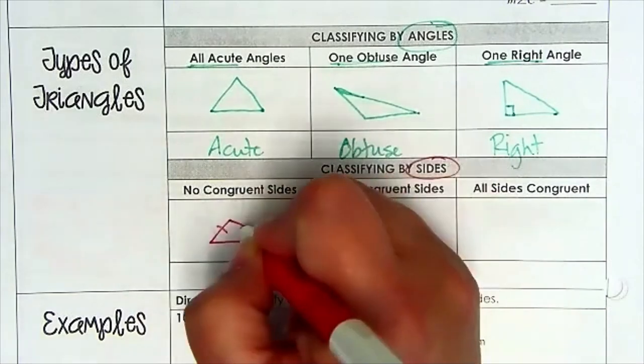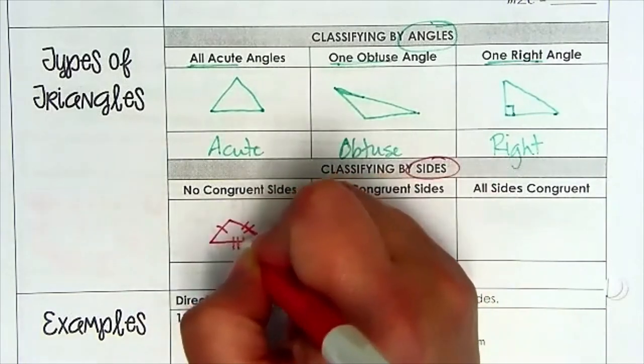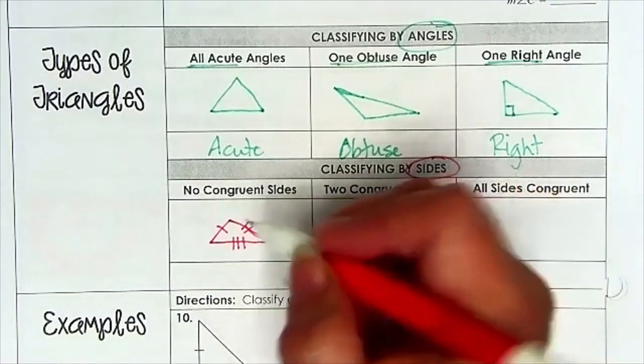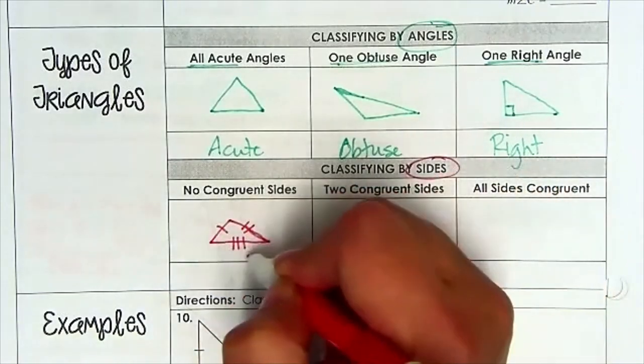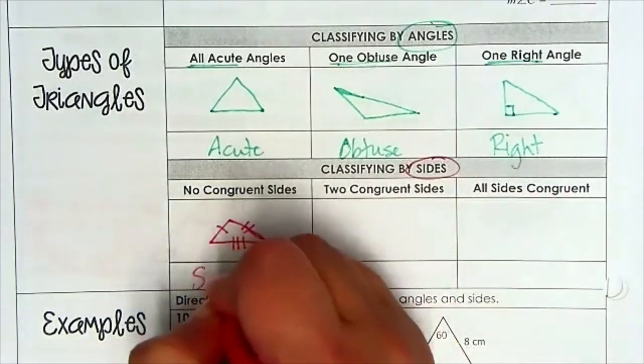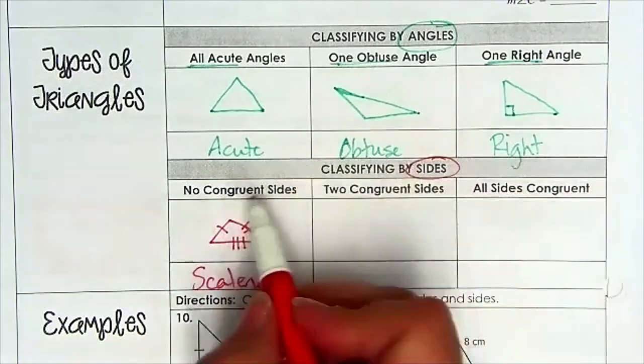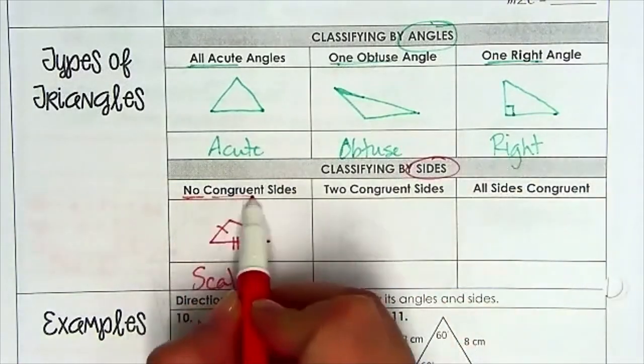So this symbolizes, when you've got the little dash marks, that's telling you whether it's congruent or not. These are all different measures. That's why we have 1 dash, 2 dashes, 3 dashes. This is called scalene. Okay, so that's no congruent sides.